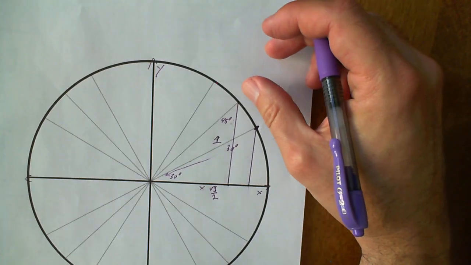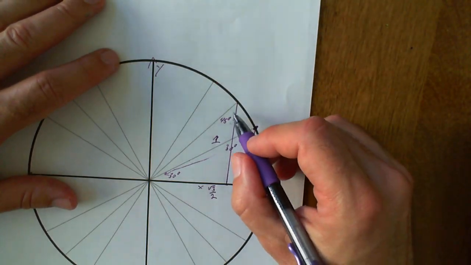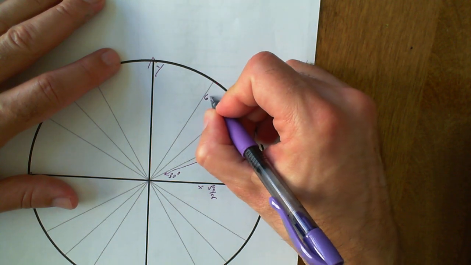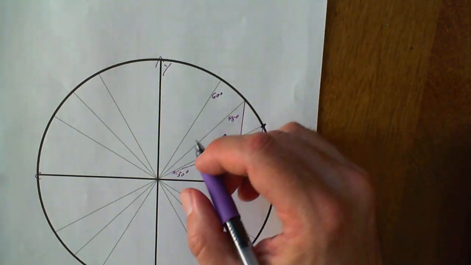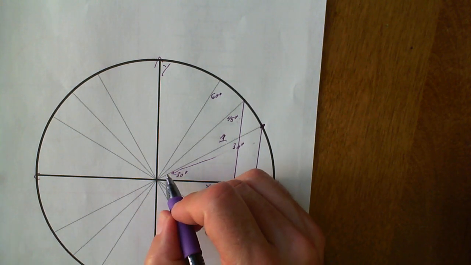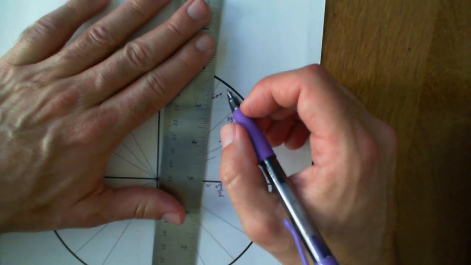Now my next angle after my 30 and 45 is going to be rotated up 60 degrees. Let's make a little triangle out of that. Now remember the 60 degrees is going to be down here. I just don't have room to put it, so I put it up there.